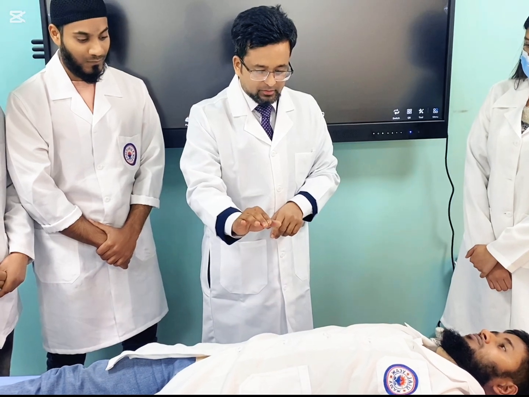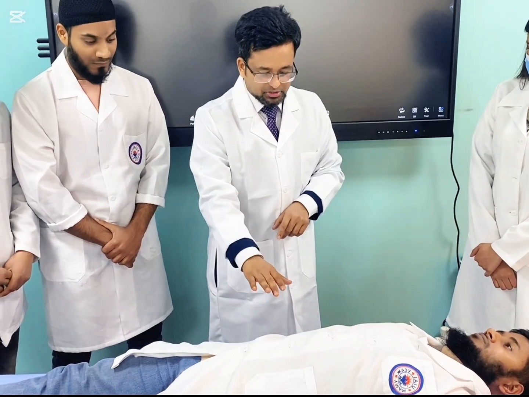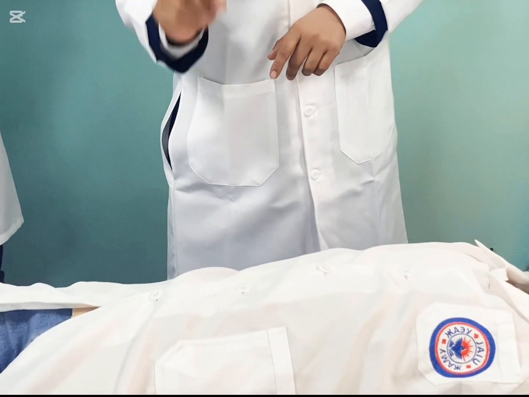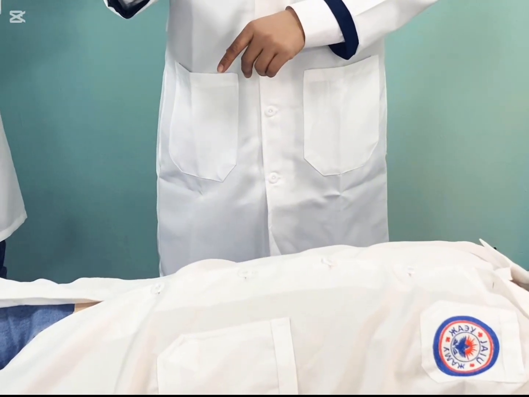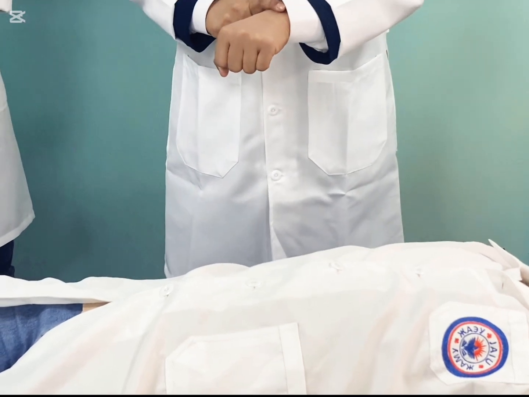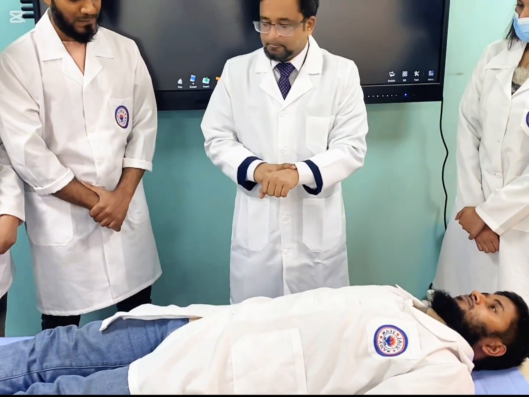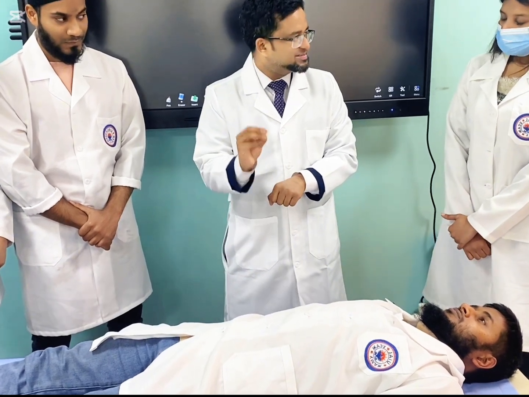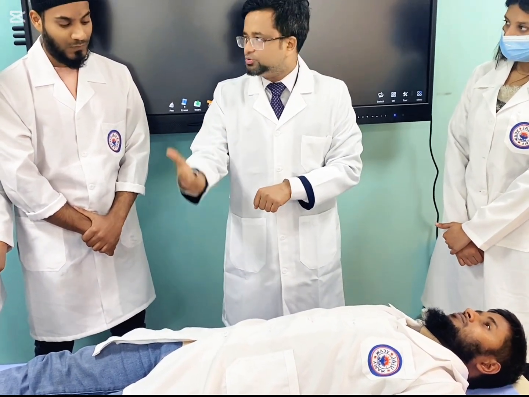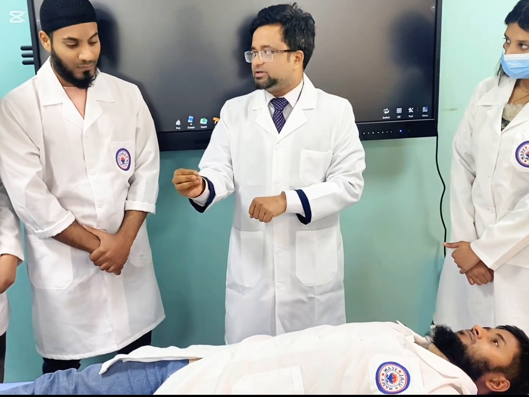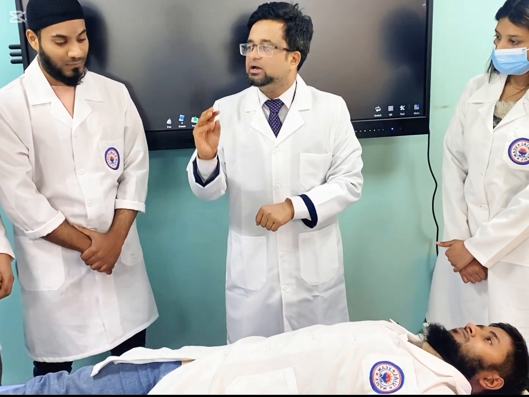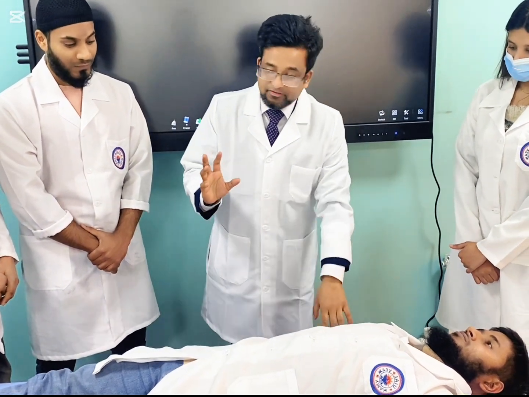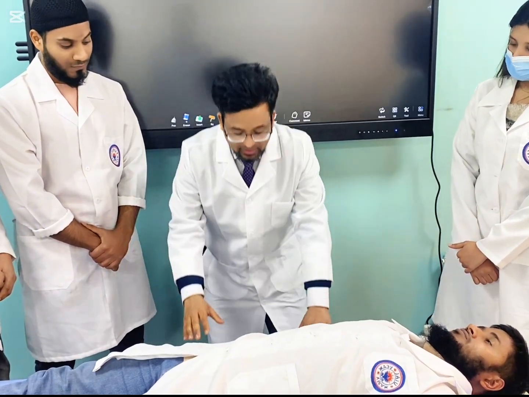You can see his chest movement: expiration, inspiration, expiration. So one inspiration and one expiration is equal to one respiration. You can count that, and you can use a watch here. Count for 30 seconds. If it is like 8 or 10, multiply that by 2, then it will be a total of 18 or 20 breaths per minute. This is the respiratory rate. Am I clear? Yes.